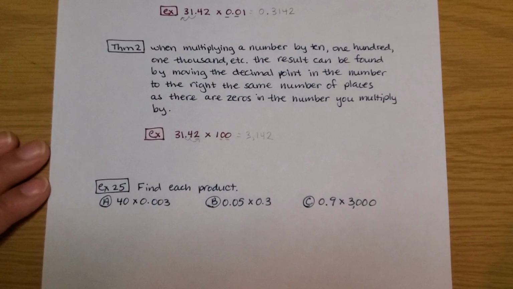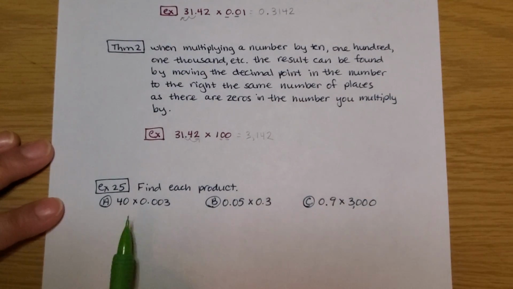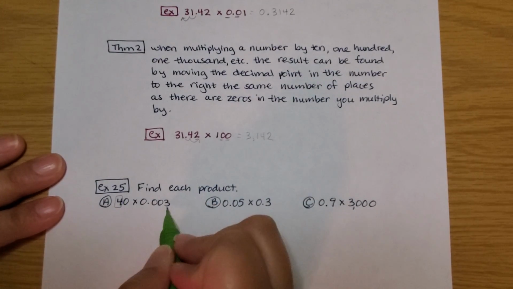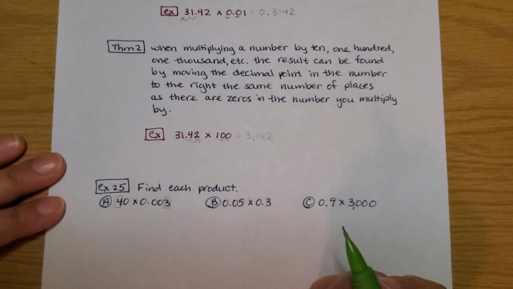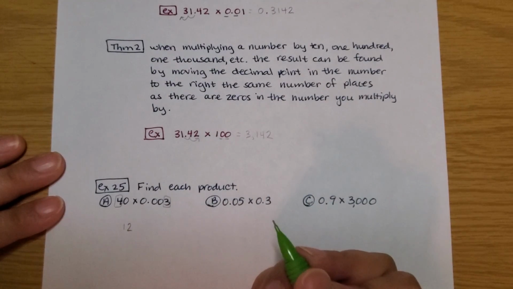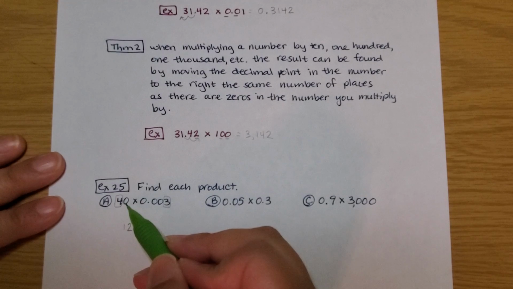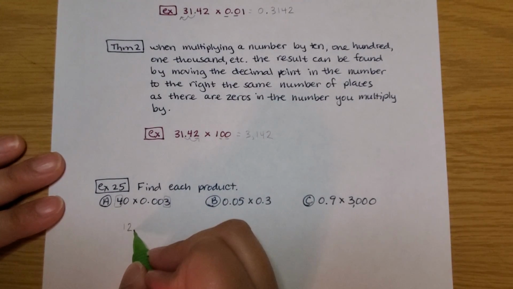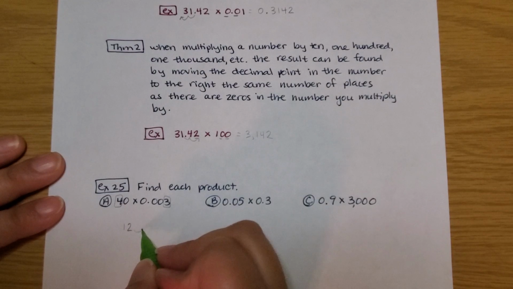So let's do a few examples. And notice that in each of these examples, both numbers have a bunch of zeros. So we're going to be combining those two theorems together. Here's how I think of it. I'm going to first do 4 times 3, because that I know how to do. 4 times 3 is 12. Now, this 0 on the end of the 40 says that decimal, that's after the 12, needs to go to the right 1 spot.